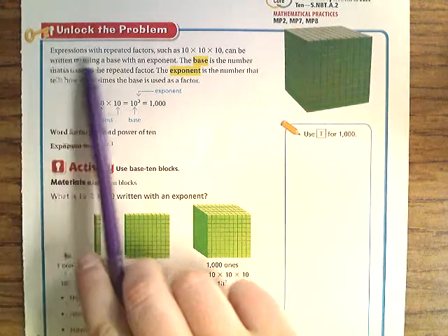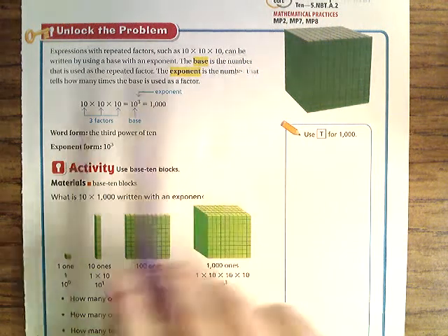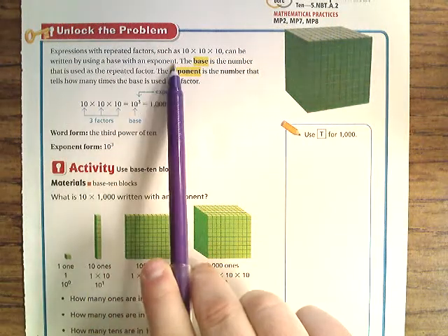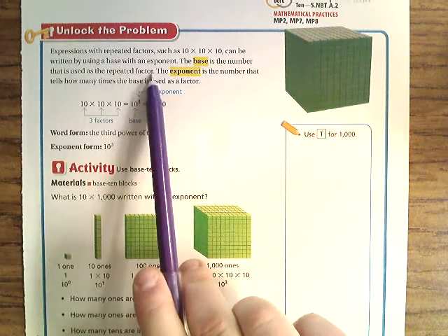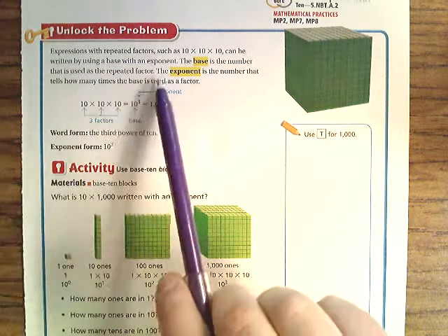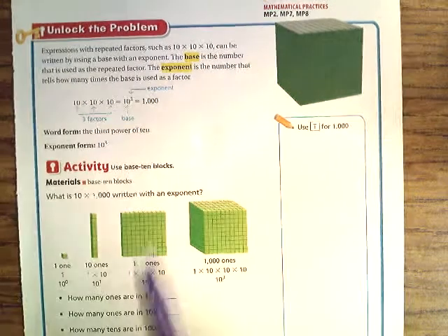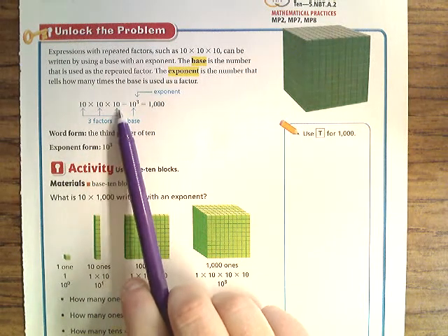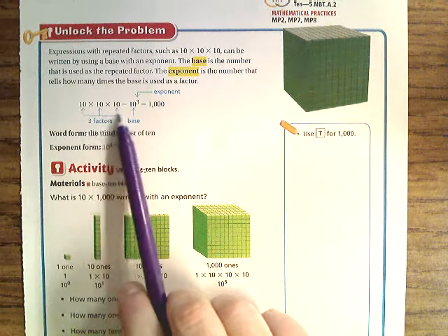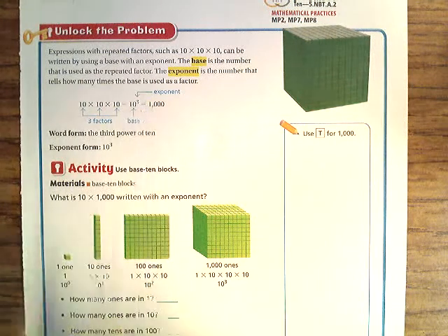So it says here, expressions with repeated factors such as 10 times 10 times 10 can be written by using a base with an exponent. The base is the number that is used as the repeated factor. Now this is going to make sense in just 1 minute. The exponent is the number that tells how many times the base is used as the factor. Okay, so they use that same example, 10 times 10 times 10. So our base is this number that's been repeated multiple times here. So our base is 10, and our exponent is 3 because there are 3 number 10s in a row there.